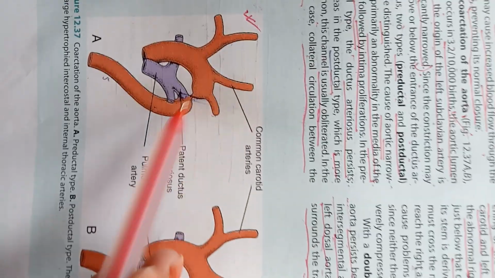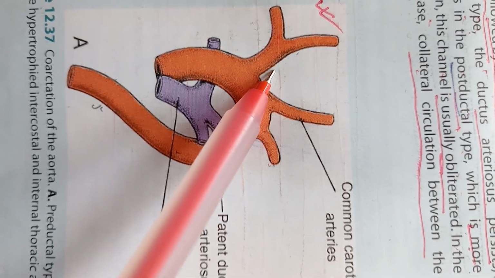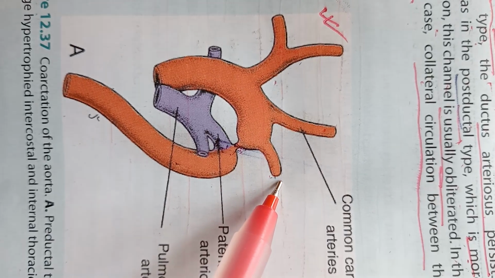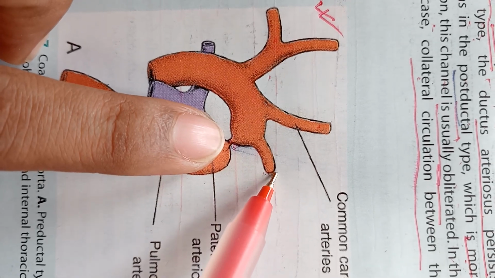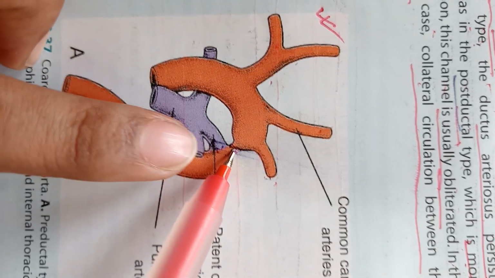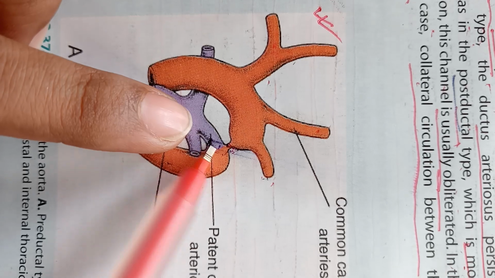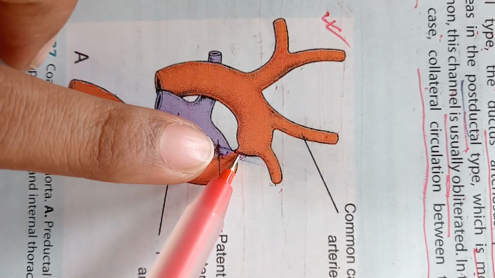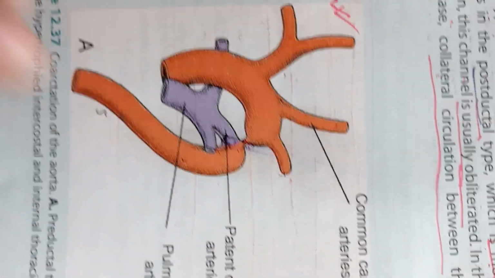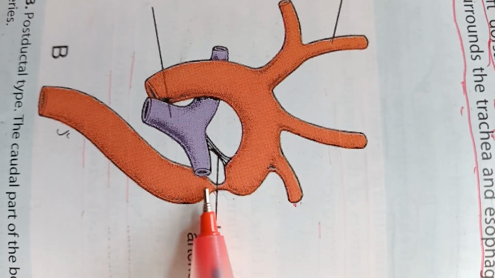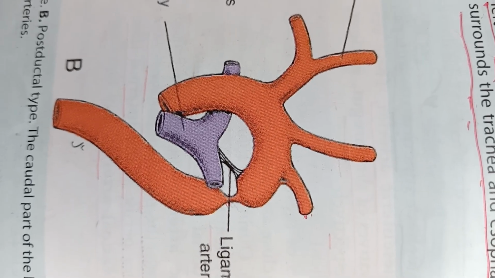And the last one is the coarctation of aorta. Here we can see the arch of aorta, and this one is the brachiocephalic trunk, this one left common carotid, and this one is the left subclavian. So if there is any narrowing beneath the origin of the left subclavian artery, this is known as coarctation. Okay, and this coarctation is associated with patent ductus arteriosus. So if the narrowing occurs before the ductus arteriosus, this is known as the preductal coarctation, and if the narrowing of the aorta occurs after the ductus arteriosus, this is known as the postductal coarctation.